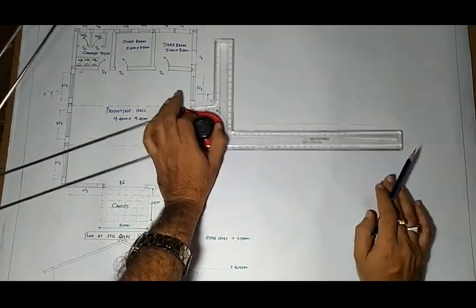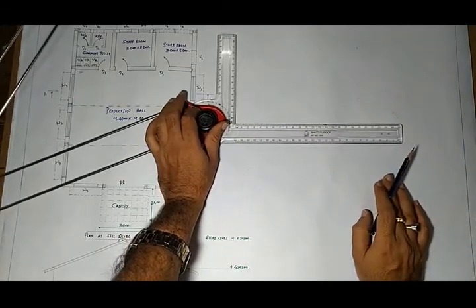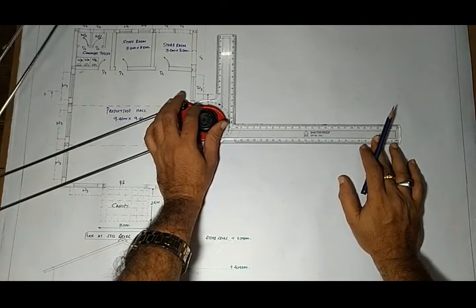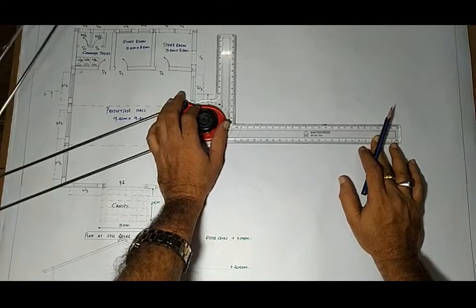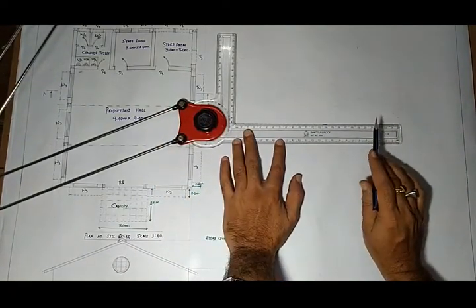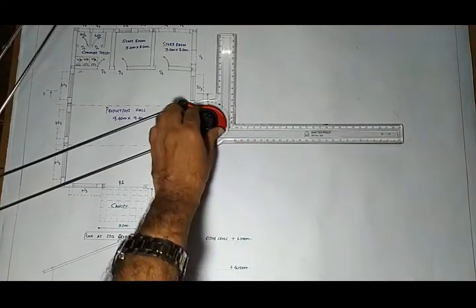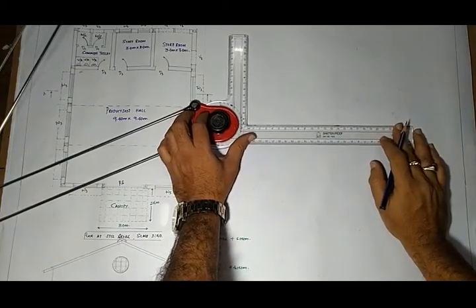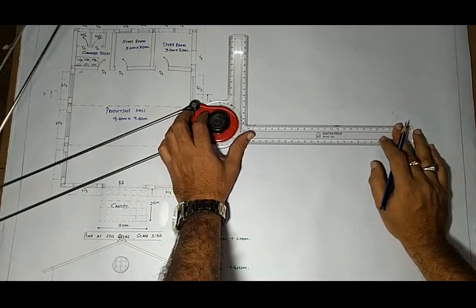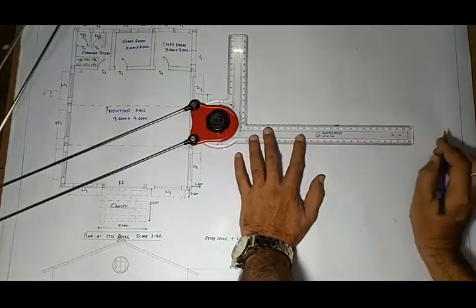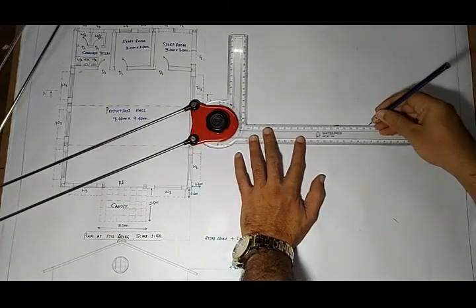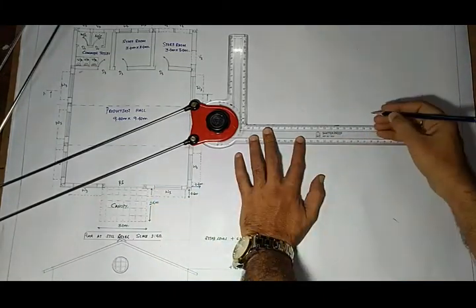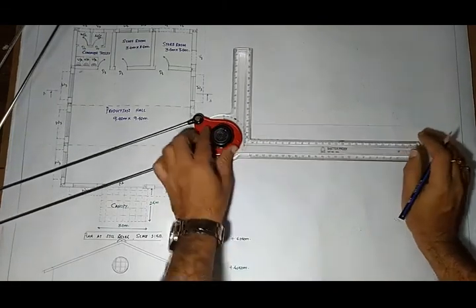So this is the width of. This is the line which is coinciding with the wall. And I have to measure 9.4 meter in this direction. That means this will be 18.9 to the scale. Sorry, 18.8 to the scale.